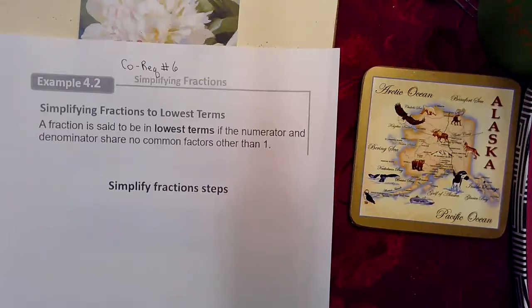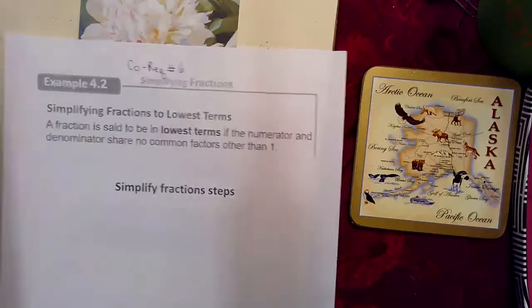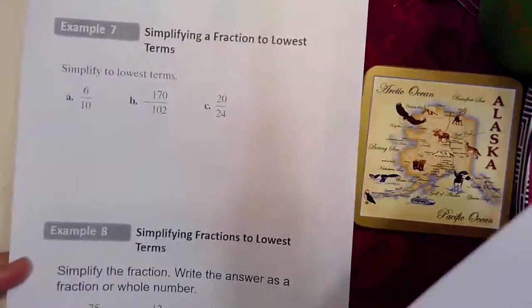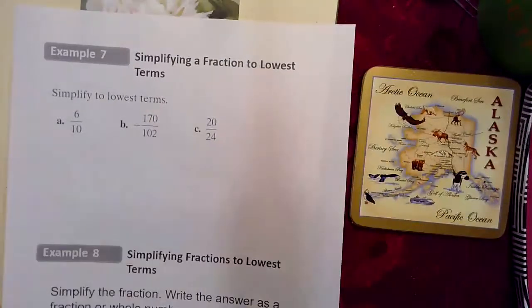So we'll start off by saying that when we simplify fractions to lowest terms, a fraction is said to be in lowest terms if the numerator and denominator share no common factors other than 1. Okay, and we have a few examples on the next page to show you here. This is in your COREC workbook.